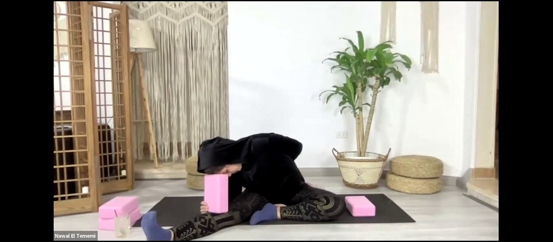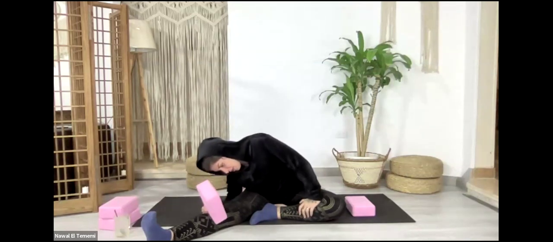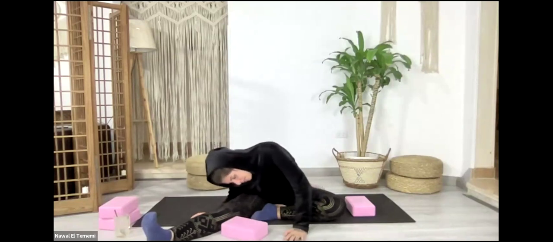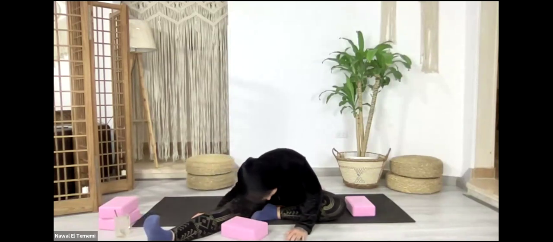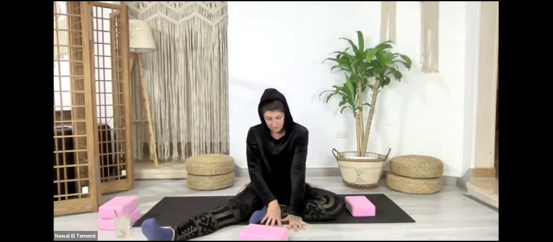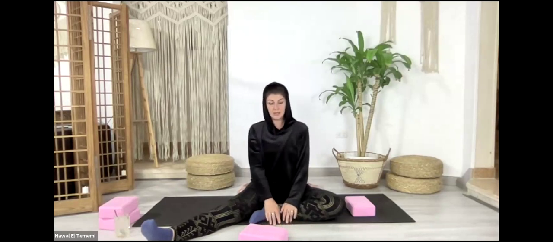And just a couple more breaths for this side. And I'm slowly going to release my block and let my body circle towards the front, towards my center. Inhale and exhale here, and then slowly use your arms to press you up. Take your time. Rolling back onto your sitting bones, back onto your 4 points, and let yourself slowly come up.